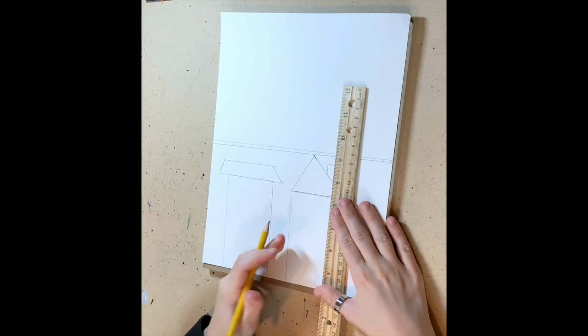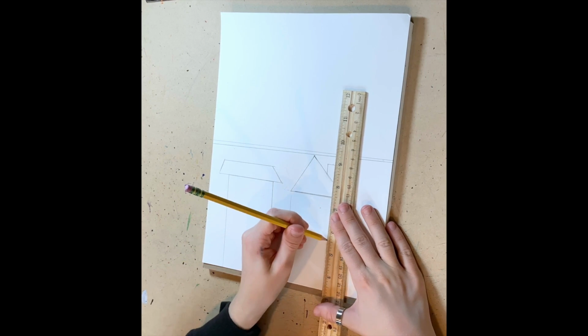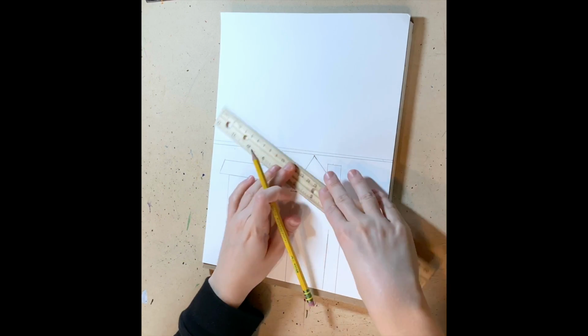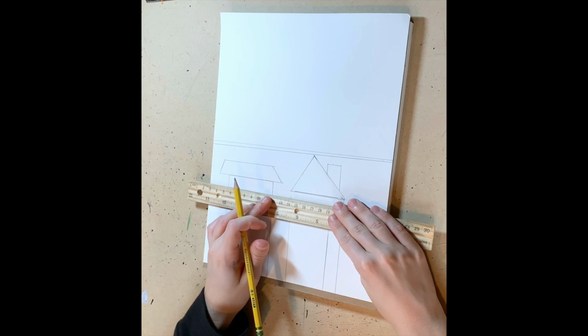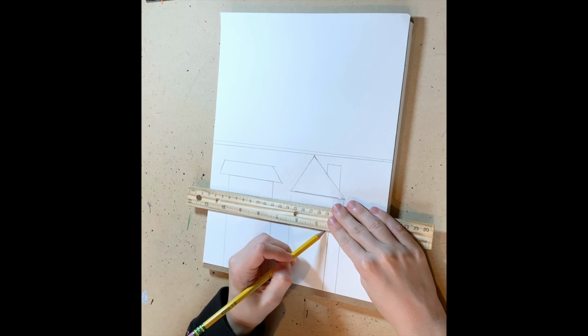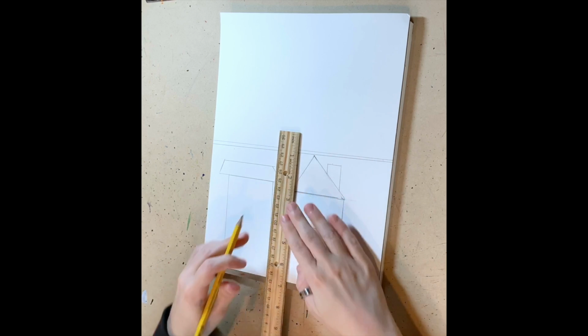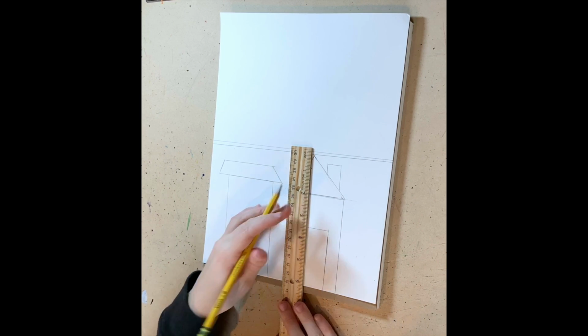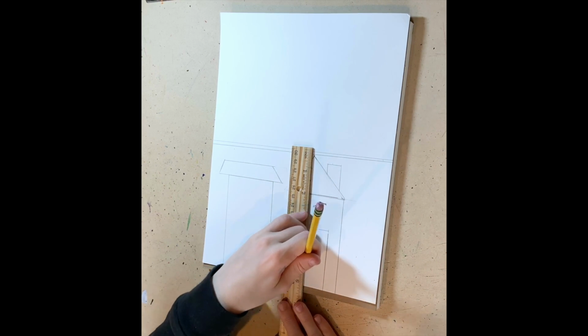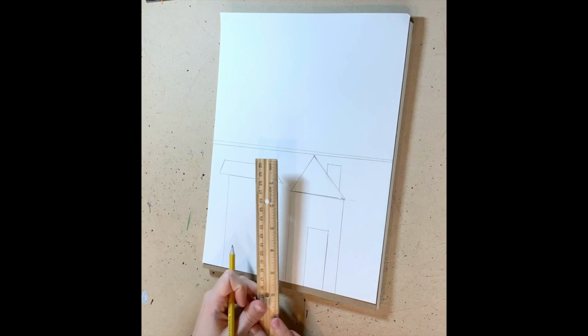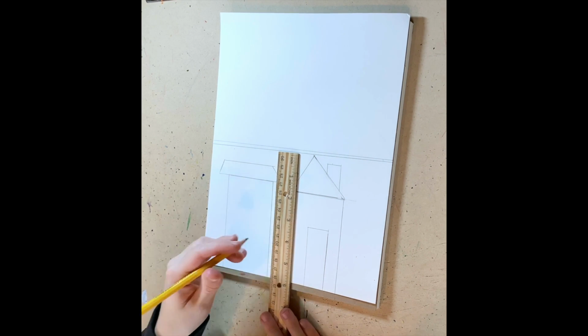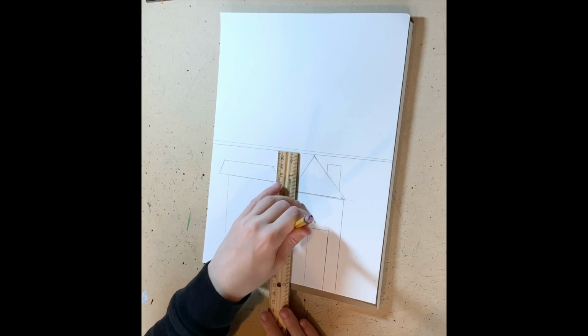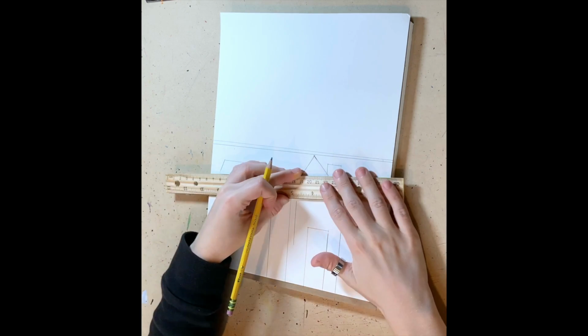Now I want to draw my door. So we're just using all different types of shapes for the houses. And then I'm going to draw a rectangular window on the side.